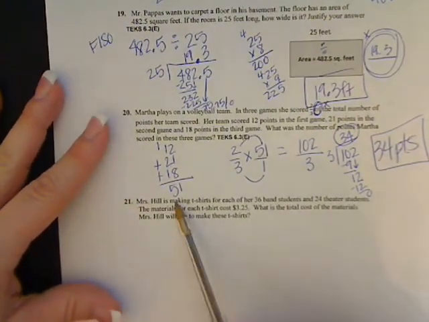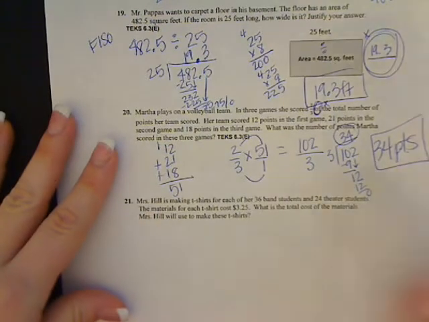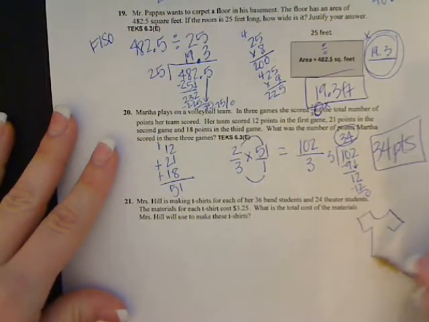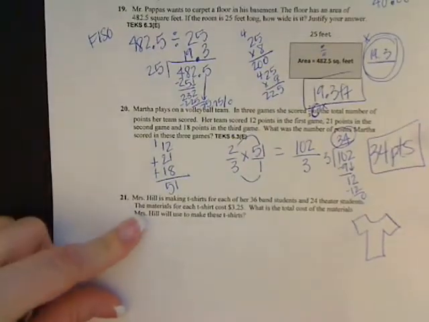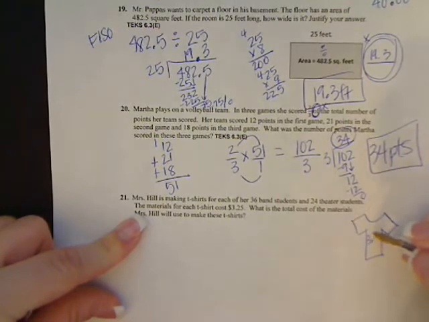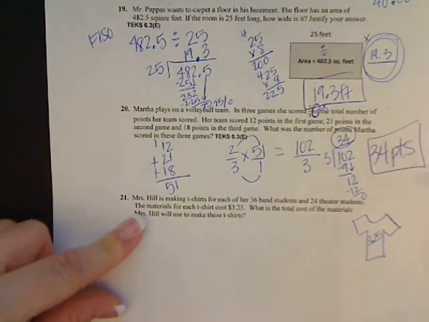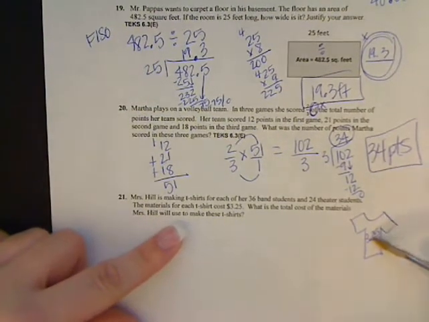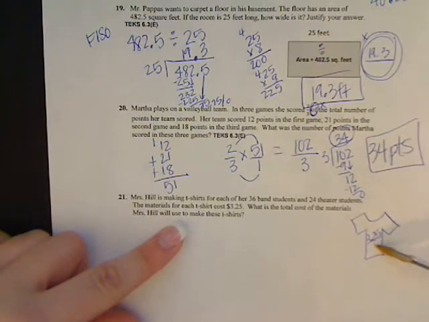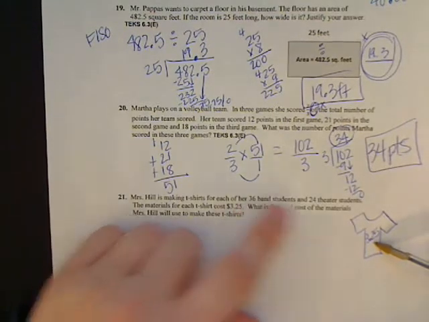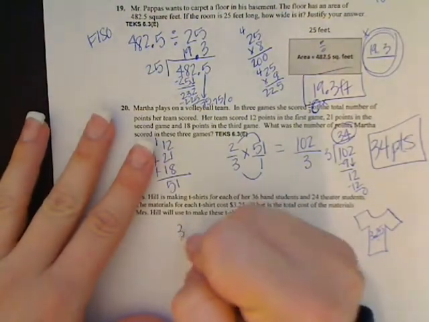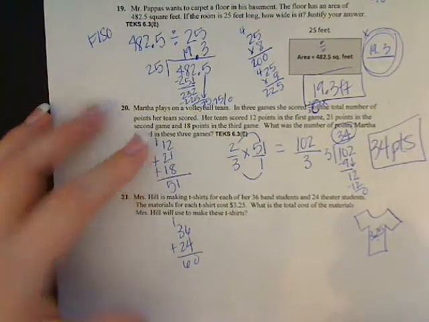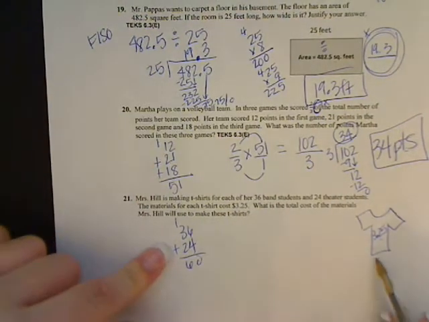So last one, number 21. Mrs. Hill is making t-shirts for each of her 36 band students and 24 theater students. The materials for each t-shirt are $3.25. What's the total cost of the materials Miss Hill will use to make these t-shirts? Well, I know each t-shirt is $3.25. She needs this for each student. She's got 36 band students and 24 theater. So let's add those together to figure out her total number of students. 60. So she has 60 total students and she needs a shirt for each student.